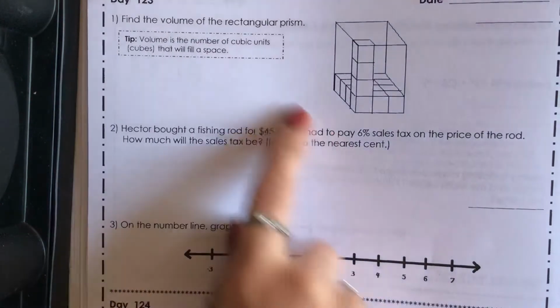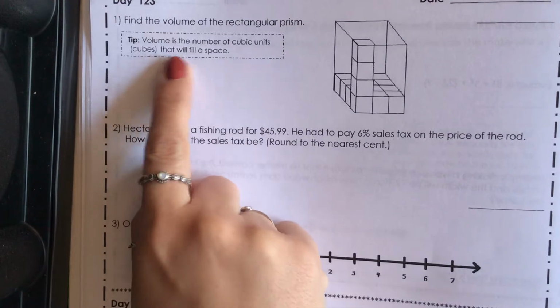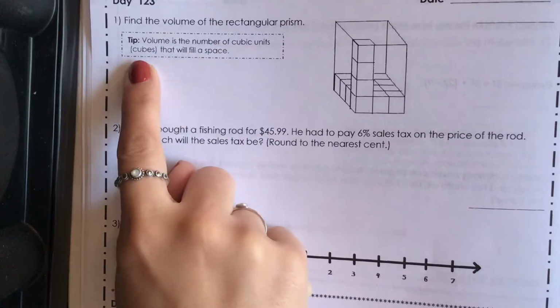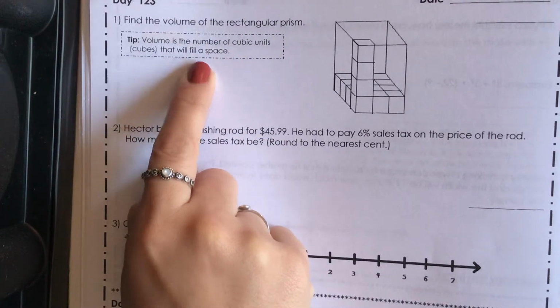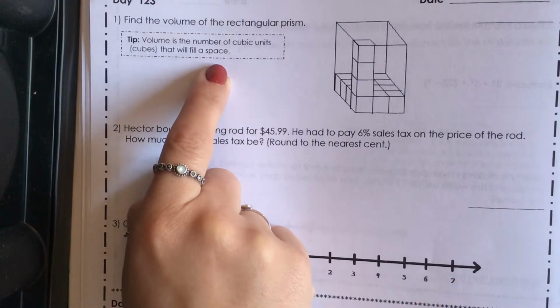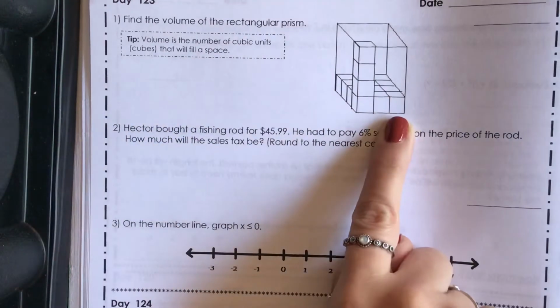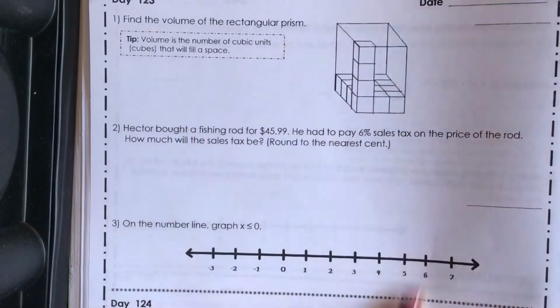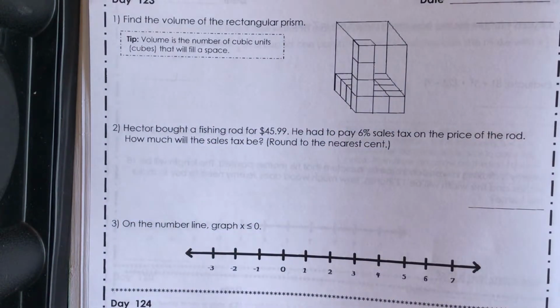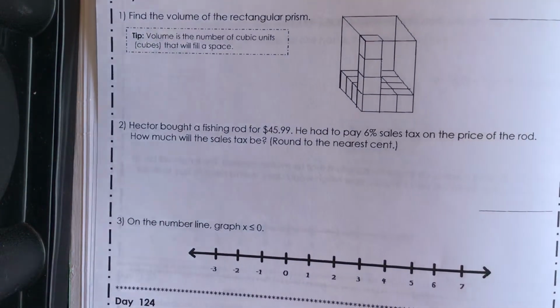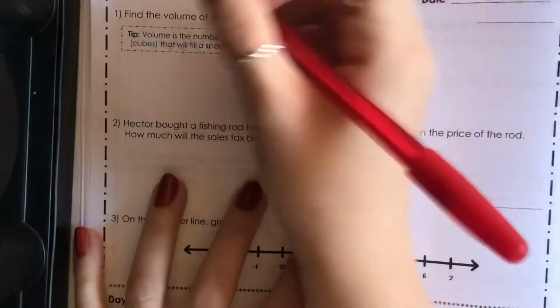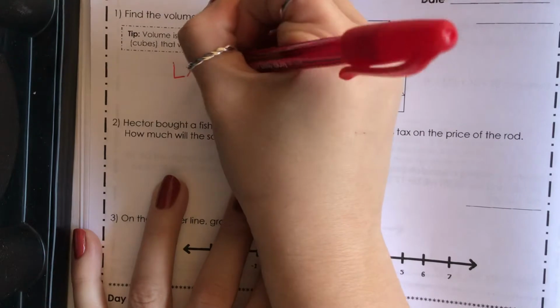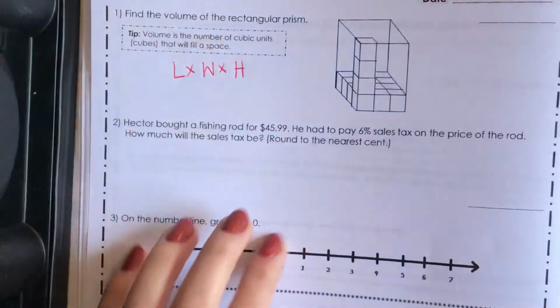So it's got a nice tip here. It says volume is the number of cubic units or cubes that will fit in a space, or fill a space. So looking over here, we have part of the rectangular prism filled up, but not the whole thing. Some of you might also know that there's a formula for volume. That formula is going to be length times width times height, okay?